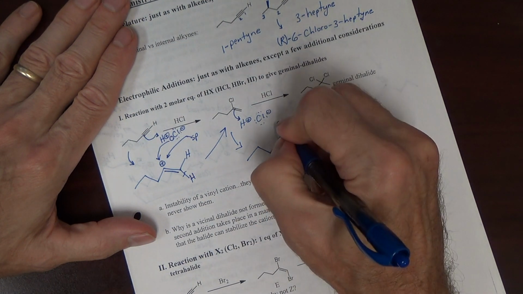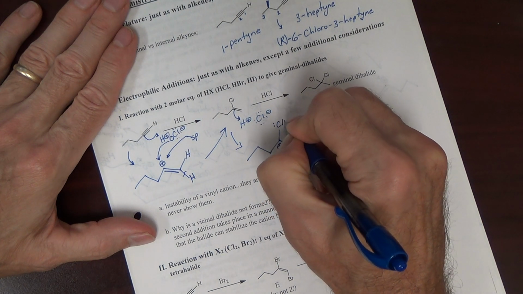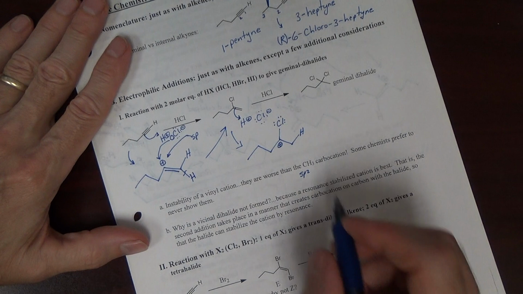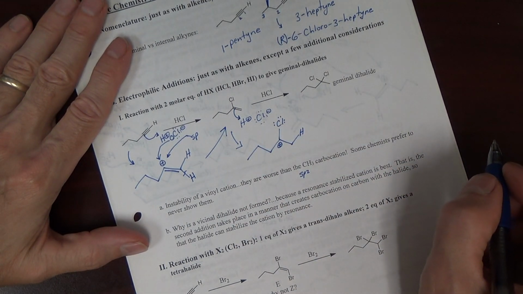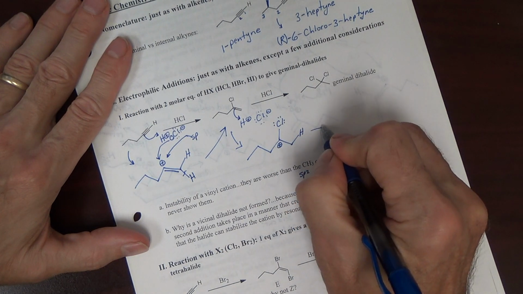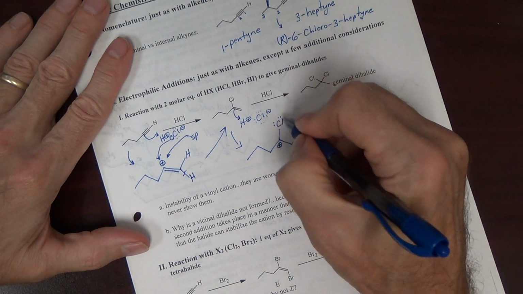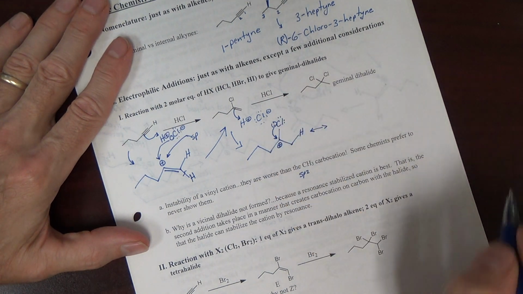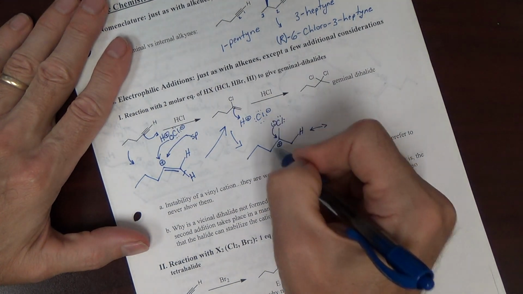But here there's another reason for why this is the best cation. And the answer is resonance. We can draw a resonance structure here. These electrons can move in here. It almost looks like back bonding.